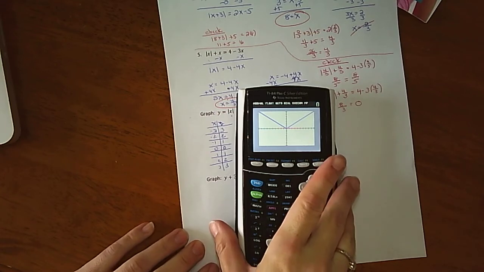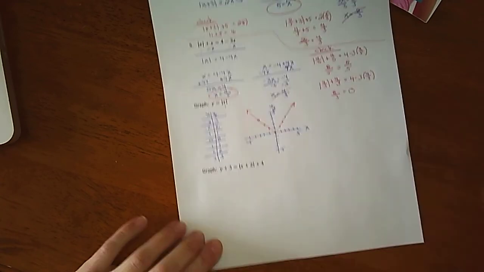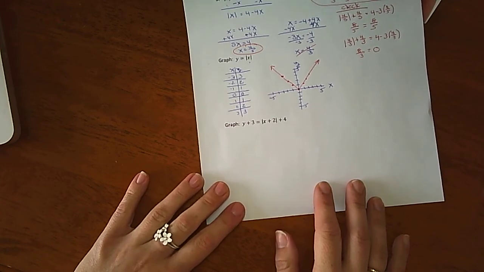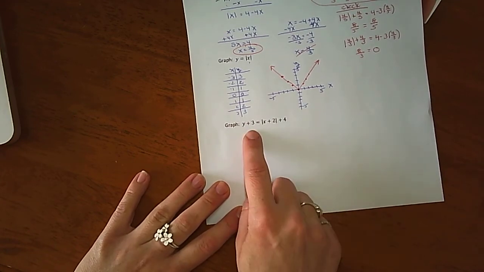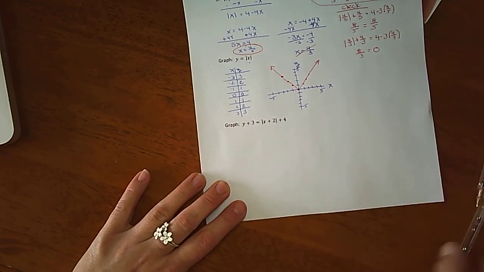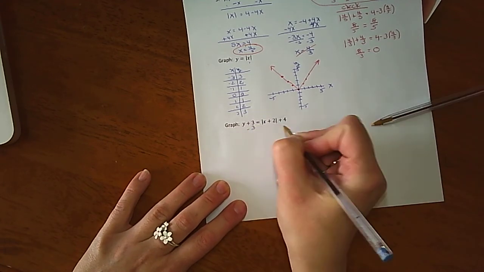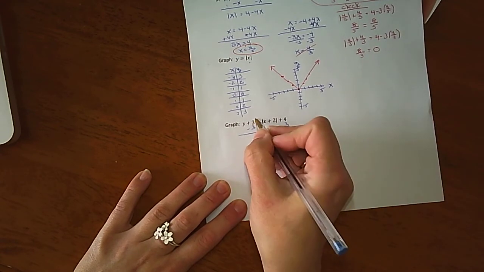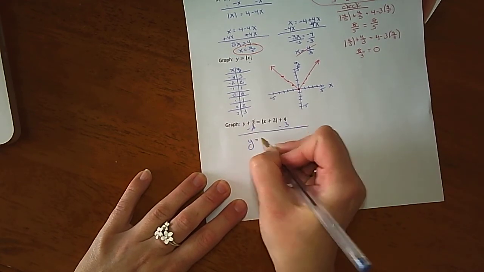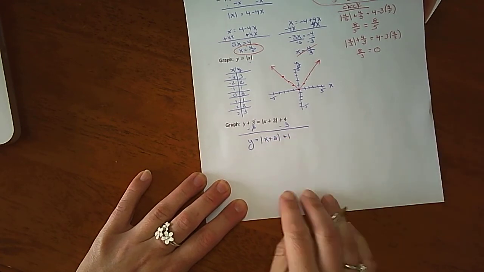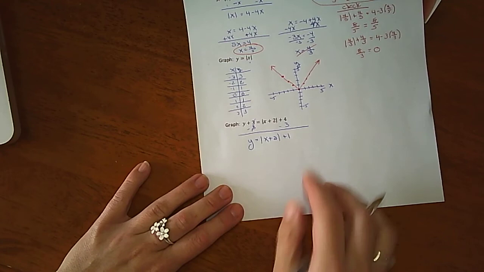Now let's do one more absolute value graph, a little trickier. We're going to graph this one. First, when you want to graph something, you do need to get y isolated. So let's get that y alone. I'm going to subtract over the 3. And I end up with y equals absolute value of x plus 2, plus 1. Now, I want to graph this guy.